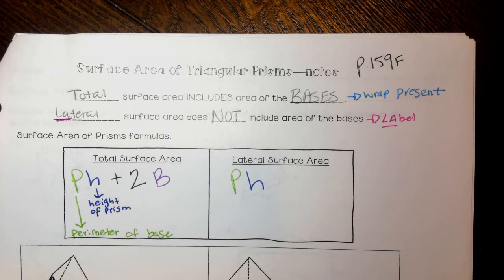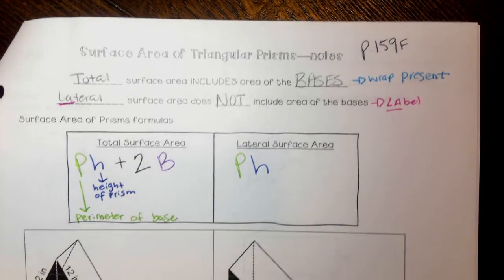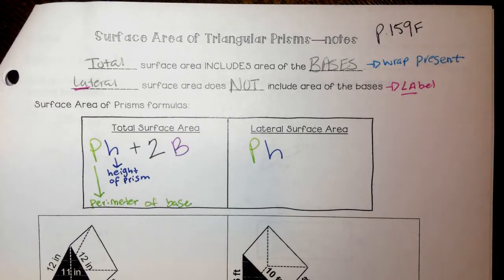And it's kind of like wrapping a present. You want to cover every surface, that way whoever gets the present doesn't know what they're getting. And lateral surface area is kind of like putting the label on a can. It only covers the sides. It does not cover the top or the bottom.